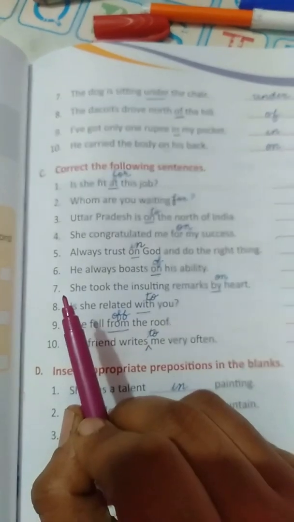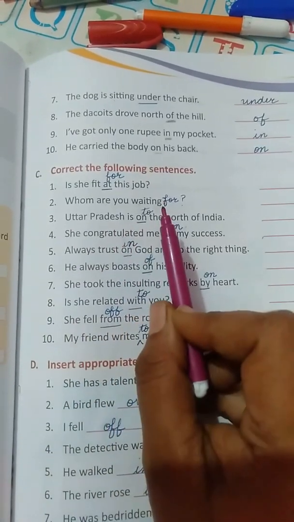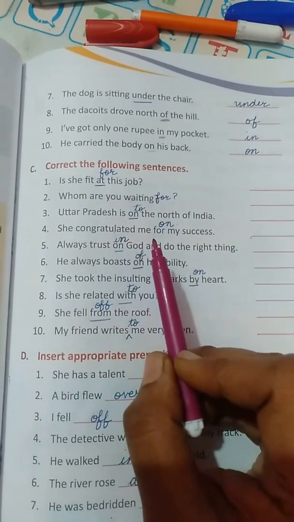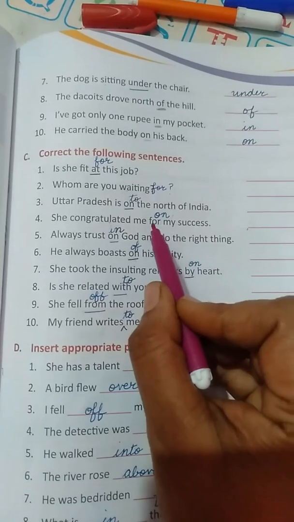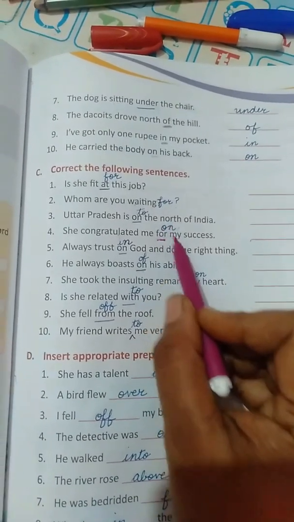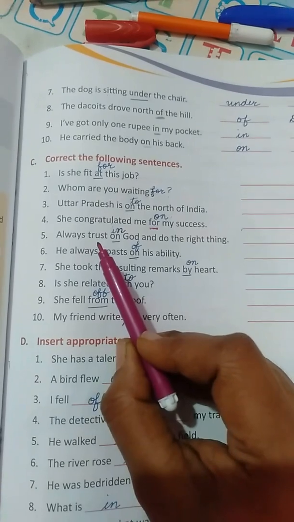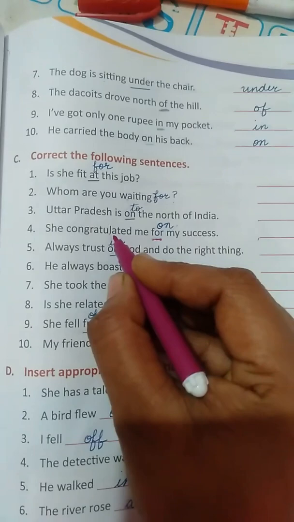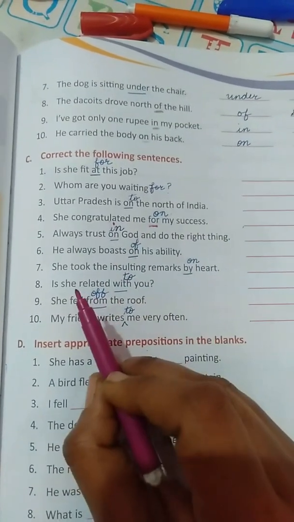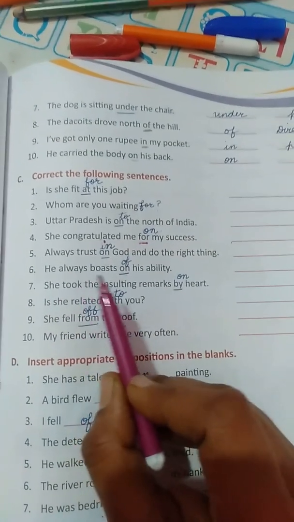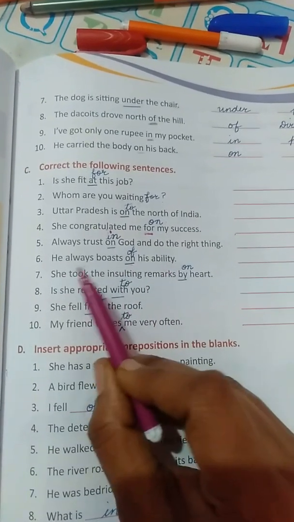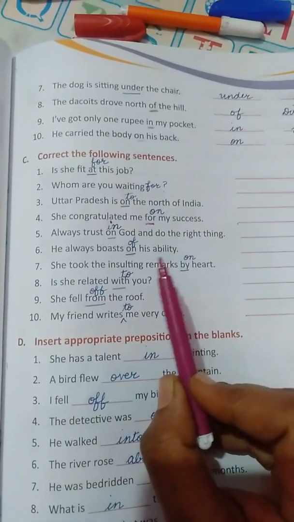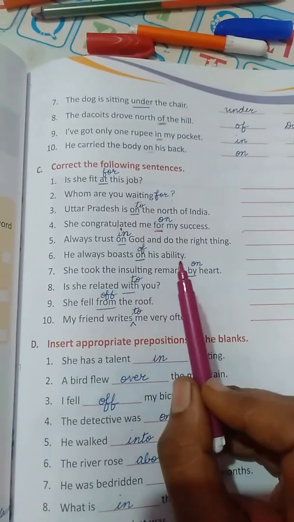Uttar Pradesh is to the north of India. She congratulated me on my success. In place of for, the correct one is on my success. Always trust in God and do the right thing. He always boasts on his ability. No, he always boasts of his ability. Telling more about, he always boasts of his ability.